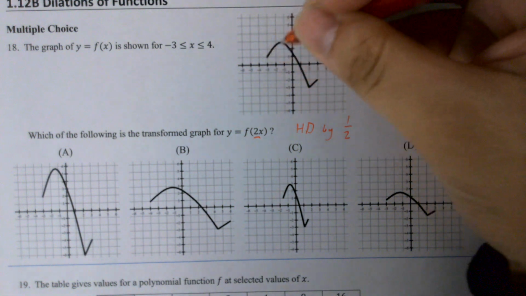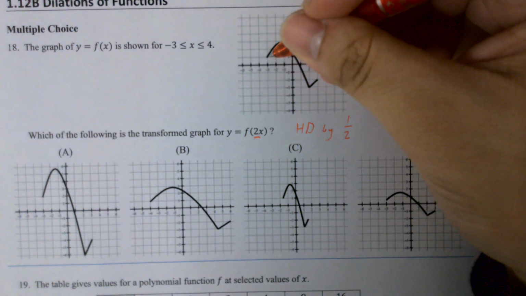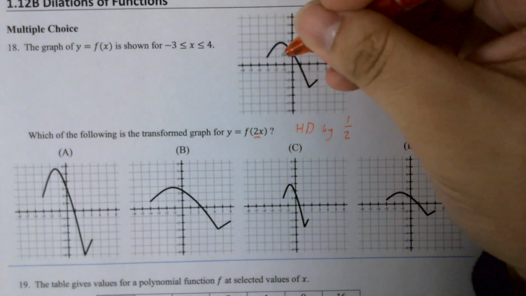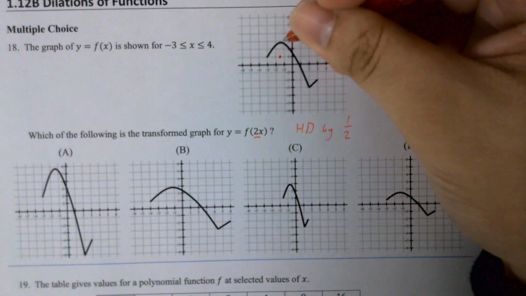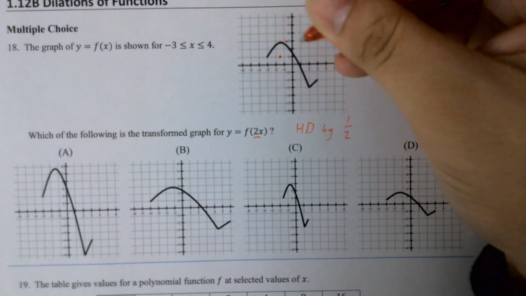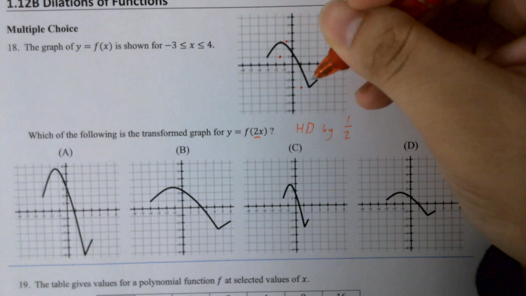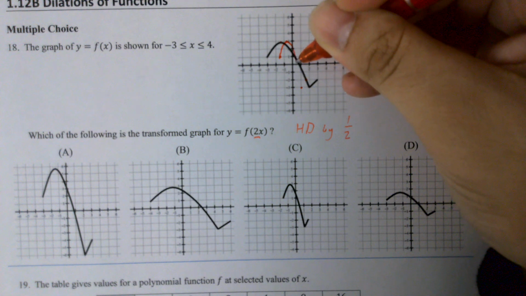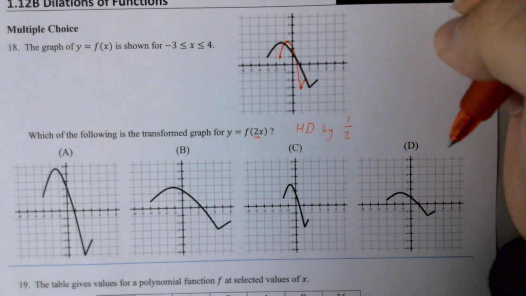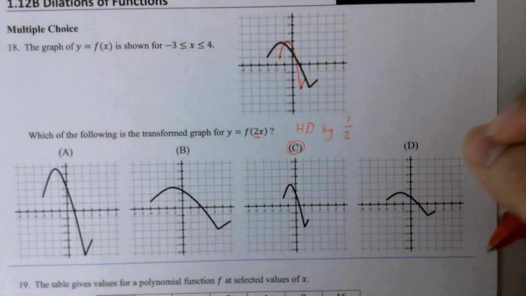So this point right here, the quality of the image is not that great, but the x value right here is -3, so the new x value is going to be right there. The x value of this point right here is 1.5, so it's going to be about 0.75. The x value of this point is going to go right there, and this one is going to go right there. So our graph should look like that. And so, just looking at all of our graphs, the only one that even looks remotely like that is C.